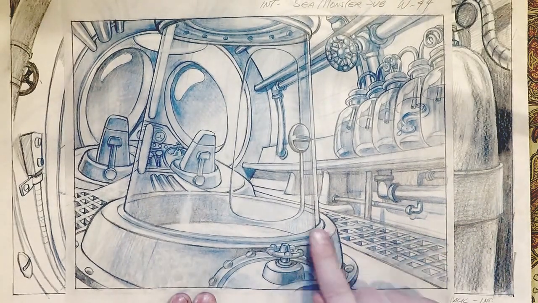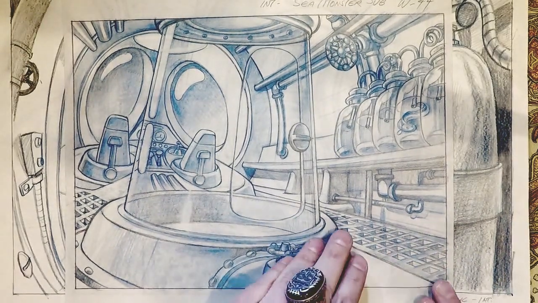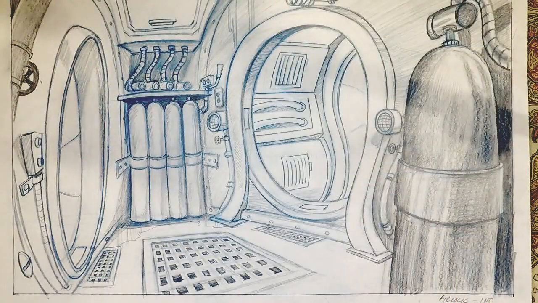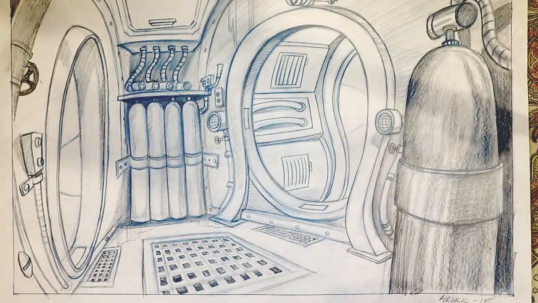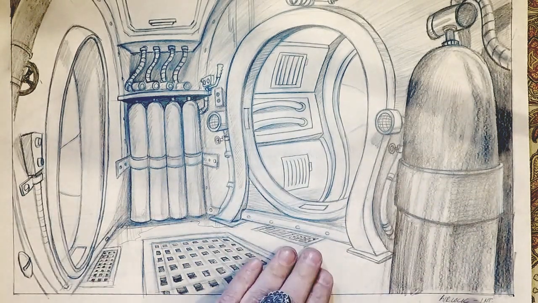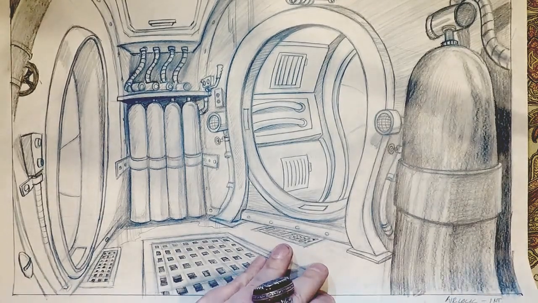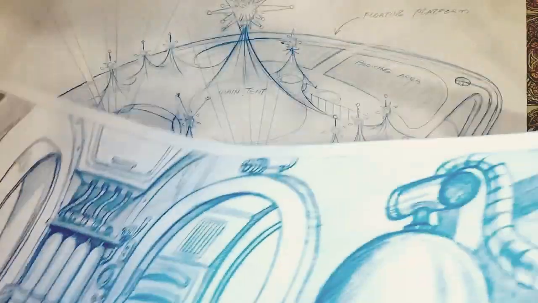Big gears and grates so the water flows off. Never a perfect circle, never a straight line. He always keeps it very organic. Even if it's mechanical, it's still got life to it.